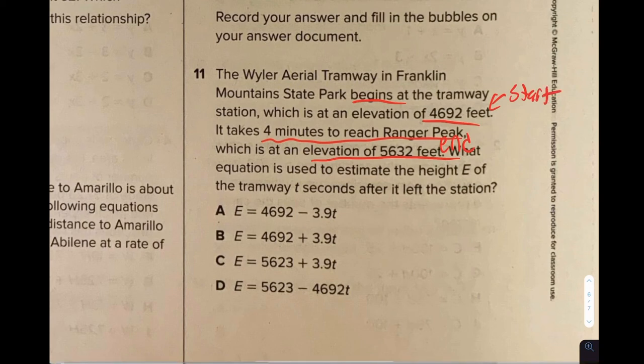If that's the start, then that's also the initial value. Which means we want to pick one that has it as the y-intercept. To finish this question, we need to see, are we going up or are we going down?